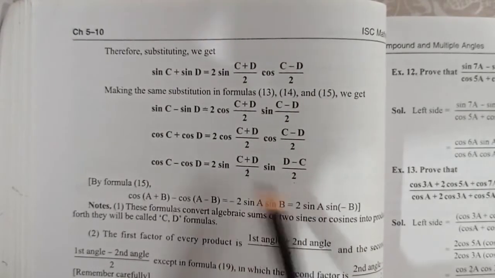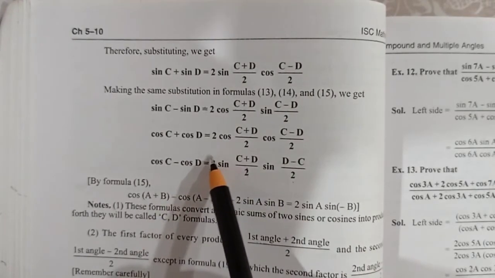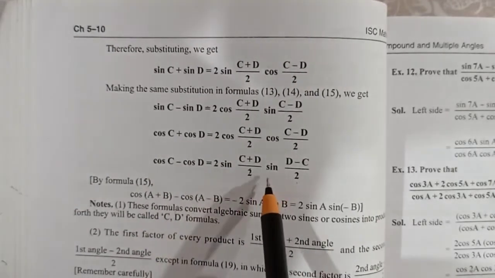Those who write C minus D by 2, then in the front you have to put a minus there: minus 2 sin. Otherwise, write sin (D minus C by 2).